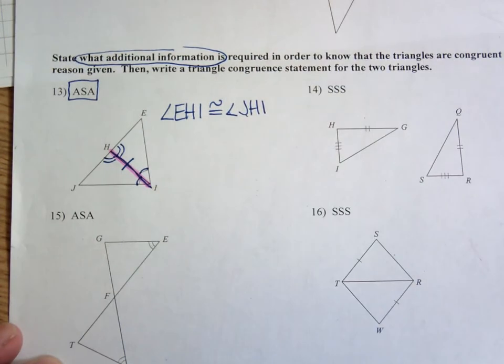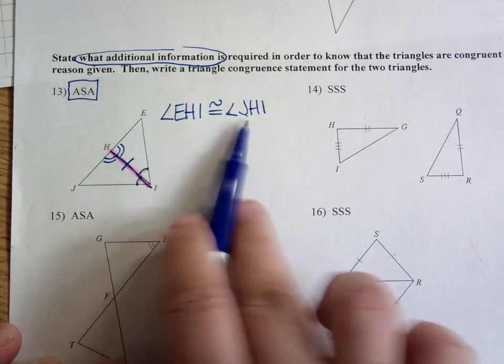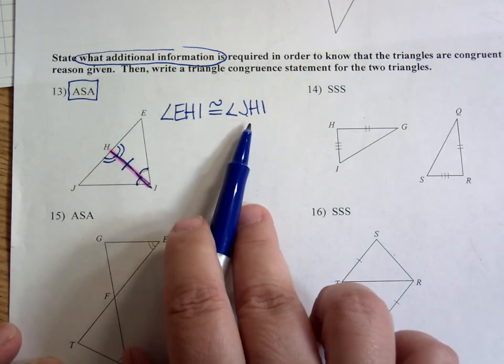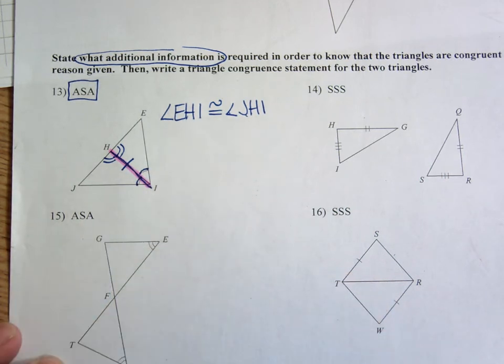You could have called EHI IHE. You could have called JHI IHJ. You could say on this one, you could take it a little bit further and point out that since they're a linear pair, they have to add up to 180. So really both of those angles are going to be 90. But you don't have to go through all that, because all you have to point out is that you have another congruence, and this is what I need to know. I need to know that those are congruent. You cannot use angle H on this one. You cannot say angle H on this one.